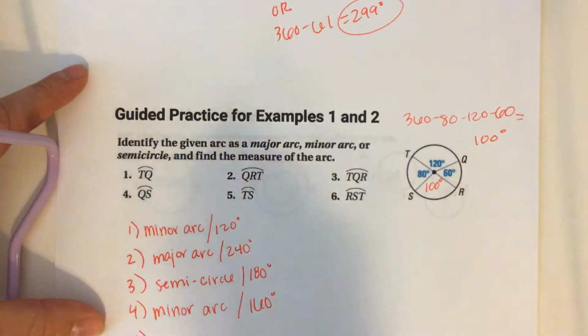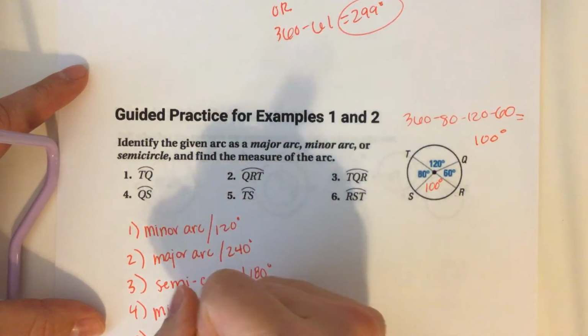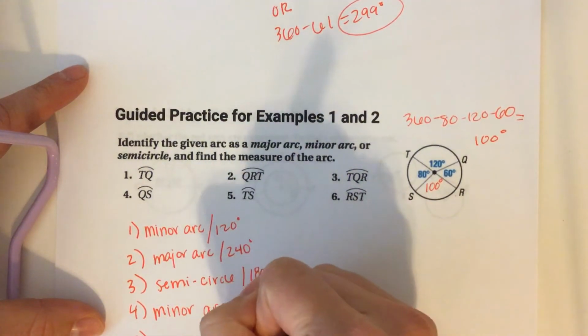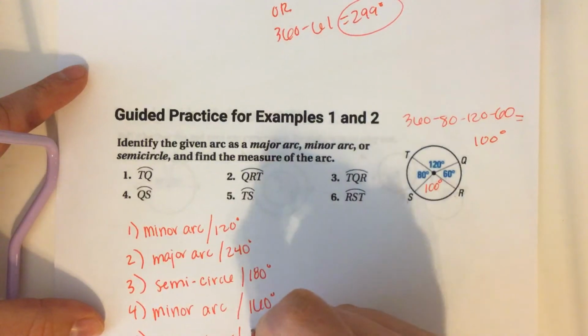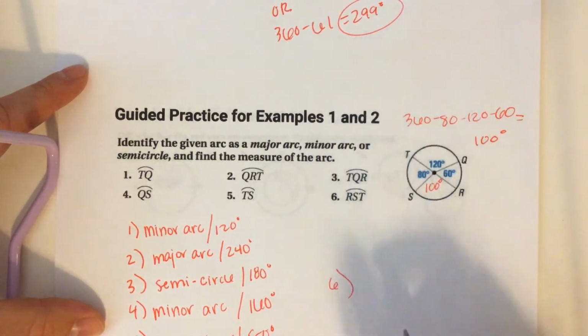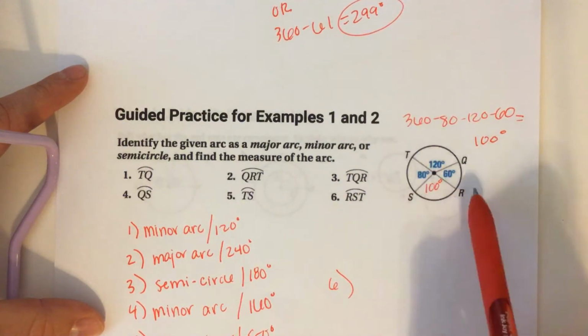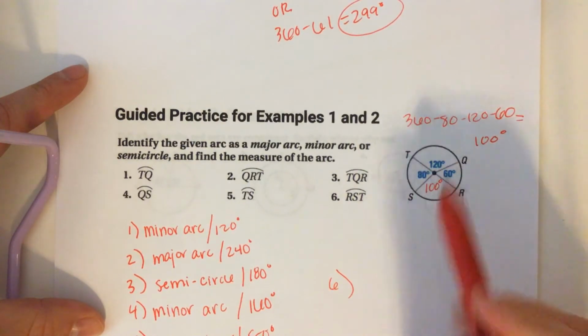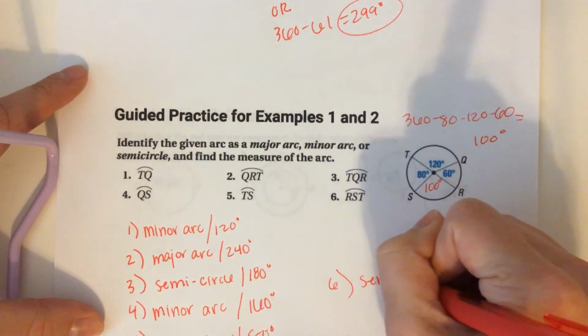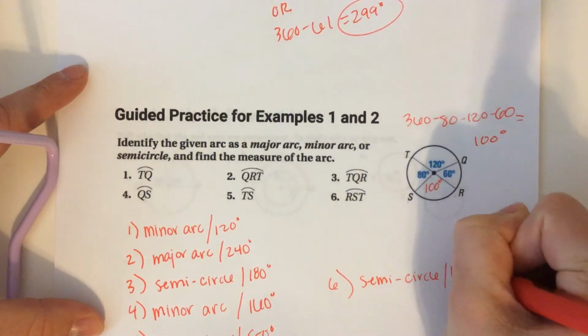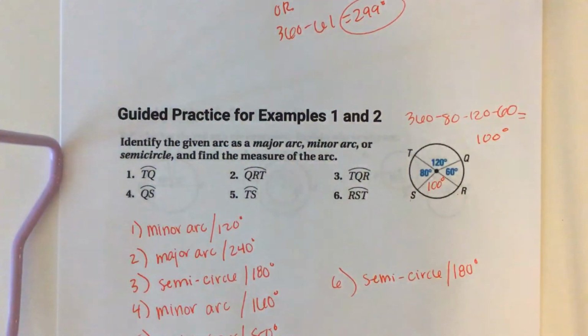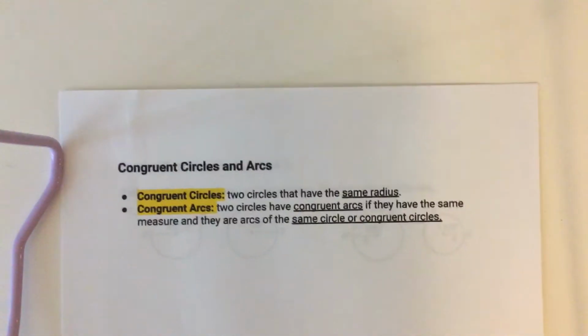Number 5, TS, that is a minor arc. It has 2 letters. And it is just 80 degrees. And last but not least, number 6, RST. We have 100 plus 80. So we know that's going to be a semicircle because it's exactly 180 degrees. And that's just kind of how we go about using that arc addition to figure out the measure of those arcs. And again, we're just looking at angle measures inside the circle.